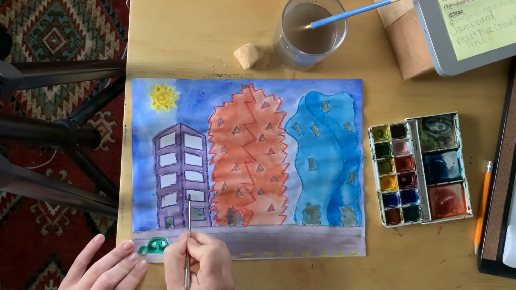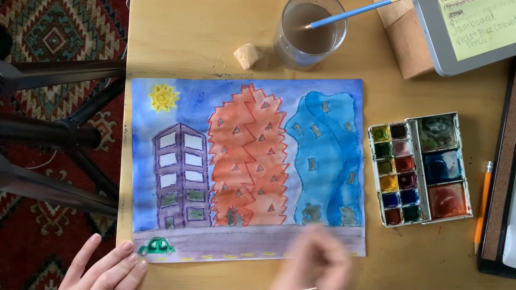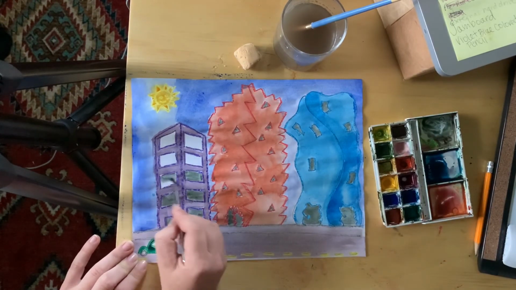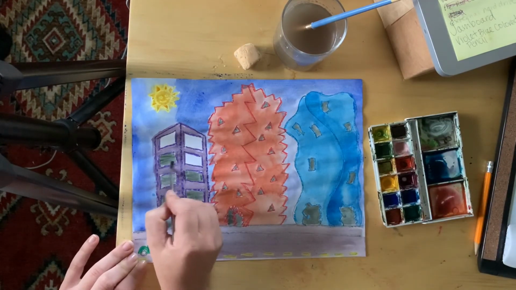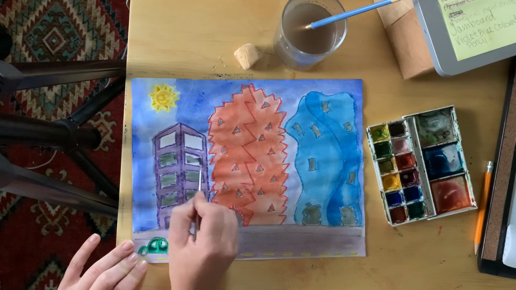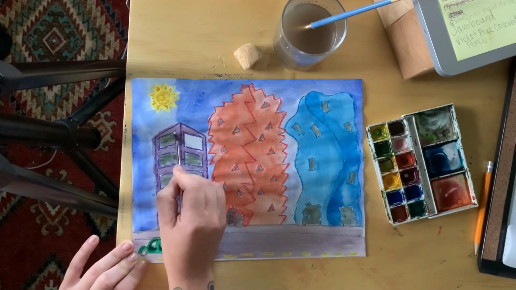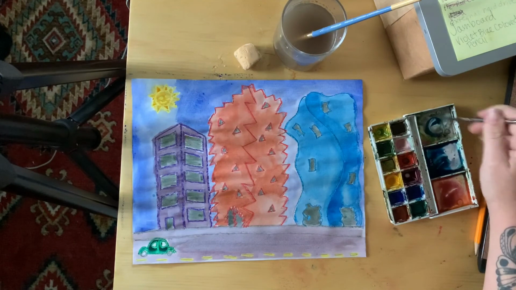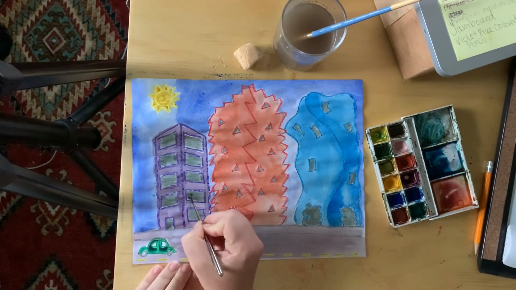So I paint them all in. And then maybe I'll use my other kind of color and I'll do some people.